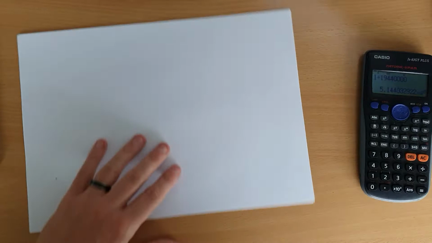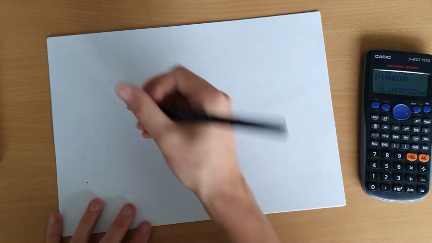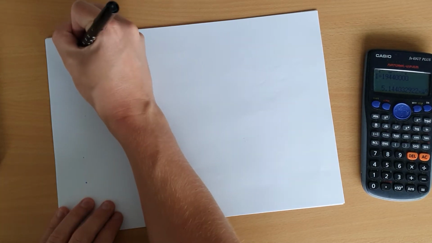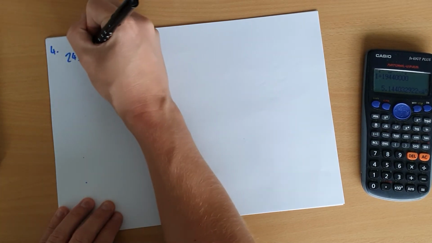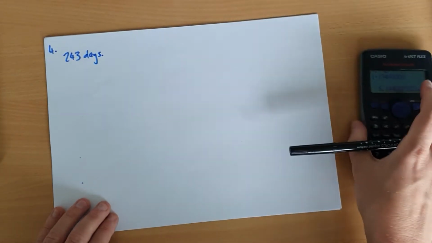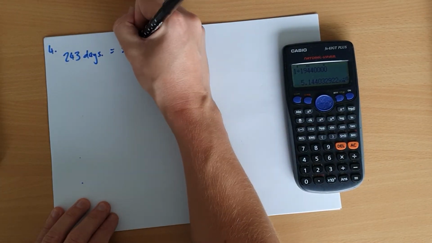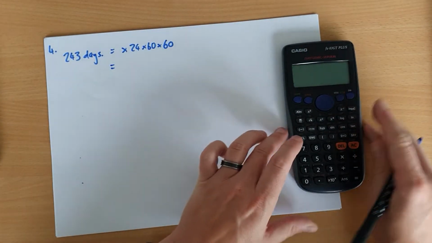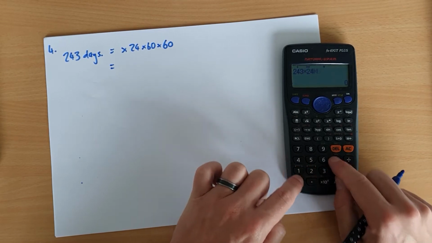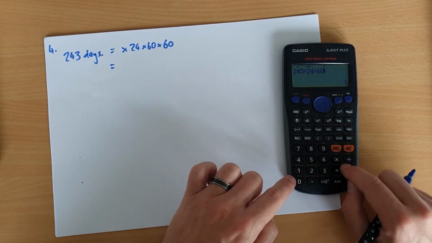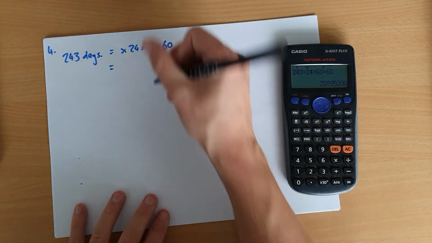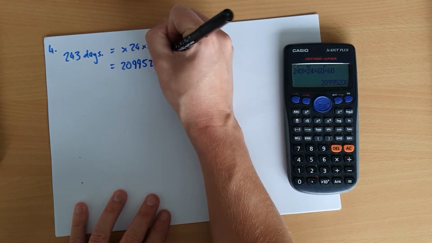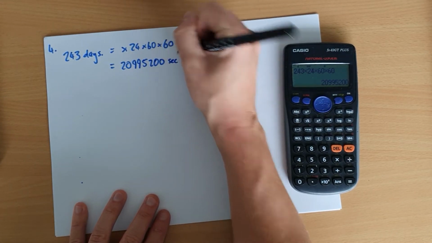The second part gets us thinking about the period of rotation, which is 243, so question 4, days. And again, you're just applying the same principle to this. So it's that times 24 times 60 times 60. So what does that give us? That's 243 times 24 times 60 times 60. Let's get that right. There we go. So it's 20,995,200.